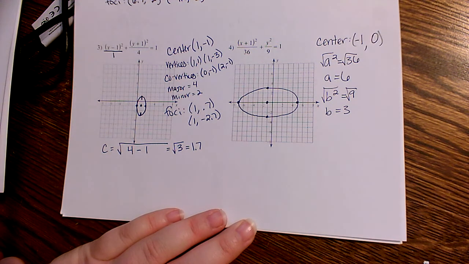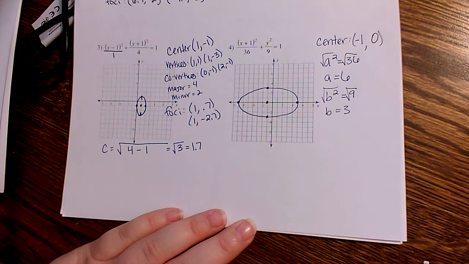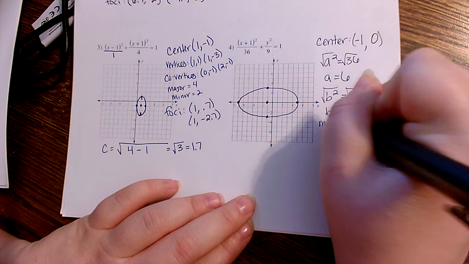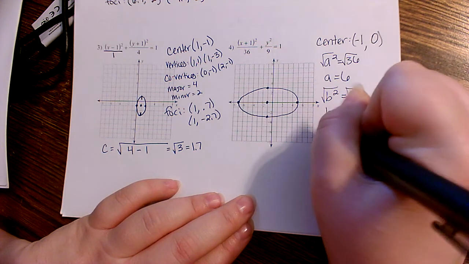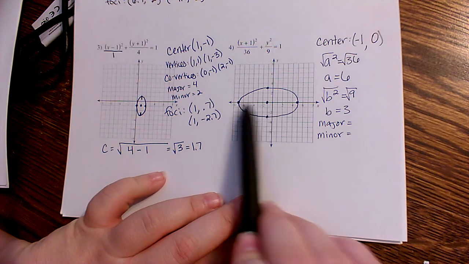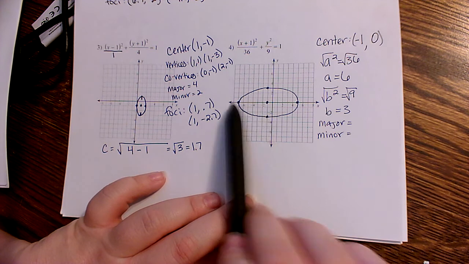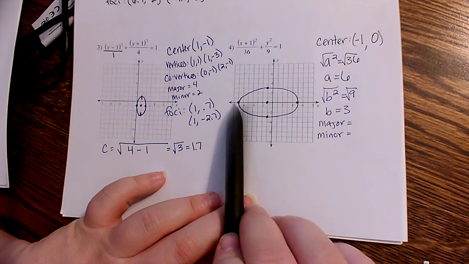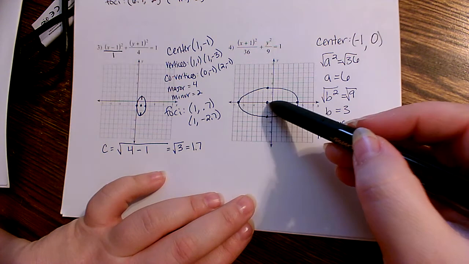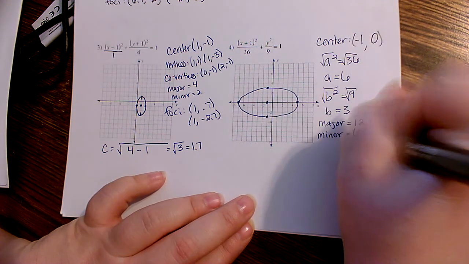The only other thing that you need to be able to do is identify which ones are the vertices and which ones are the co-vertices. So you have to look at where's the major axis and where's the minor axis. The major axis is the longer one, so you can definitely see that this one's much longer because a is bigger than b here. We counted 6 in both directions, so that major axis is 12 units long. The minor axis, we counted 3 in both directions, so that's 6 units long.